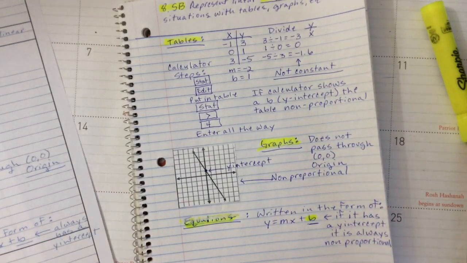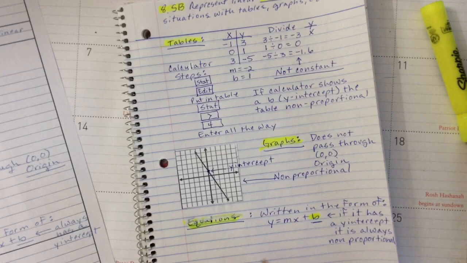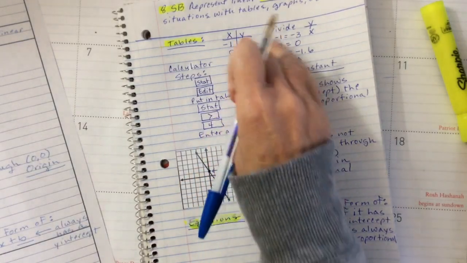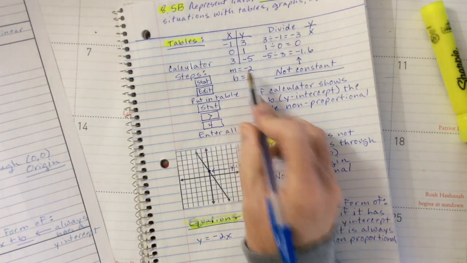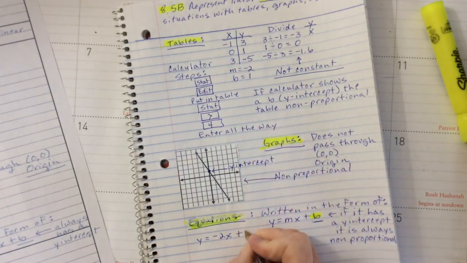Okay? Always. And let's write the equation. So the equation would be, for this table, for this graph, our equation is y equals -2x, that's our slope, plus 1. That's our y-intercept.